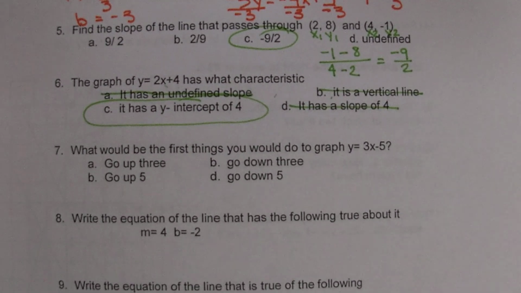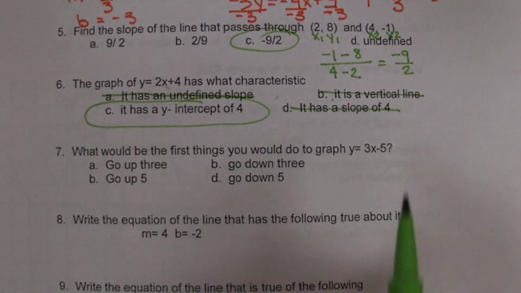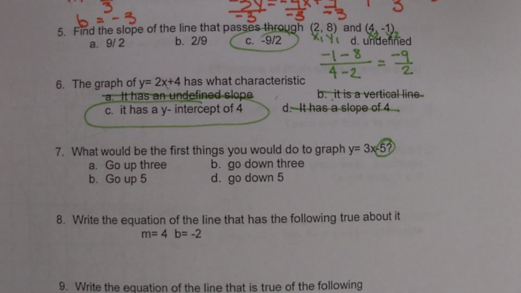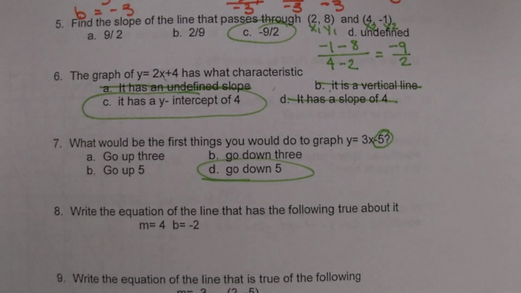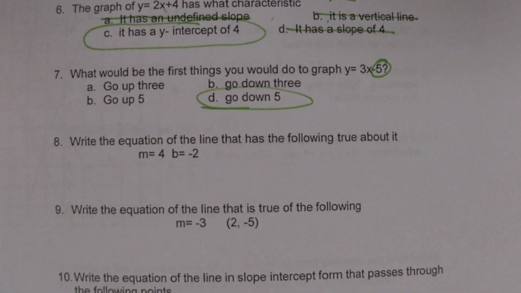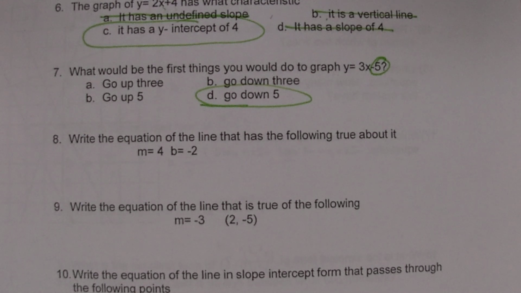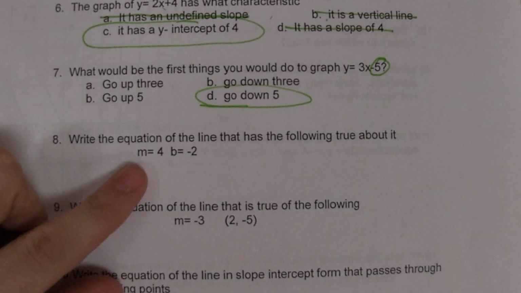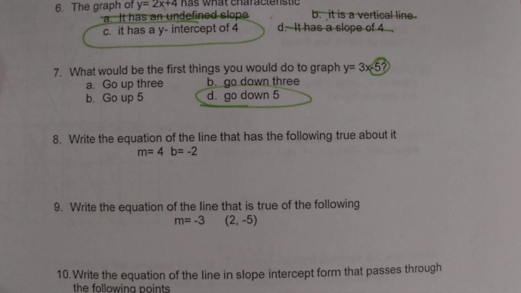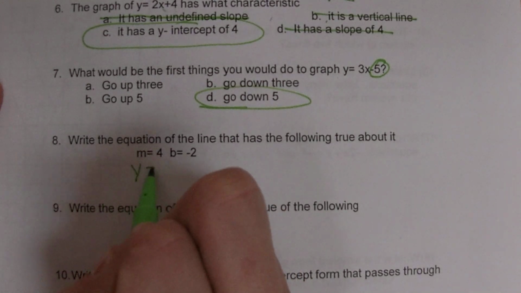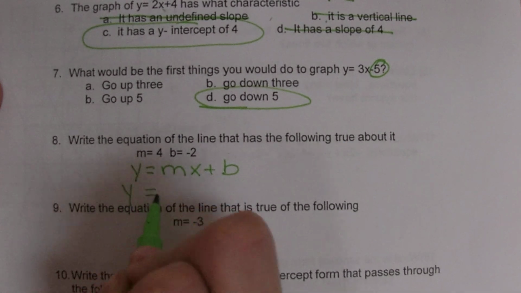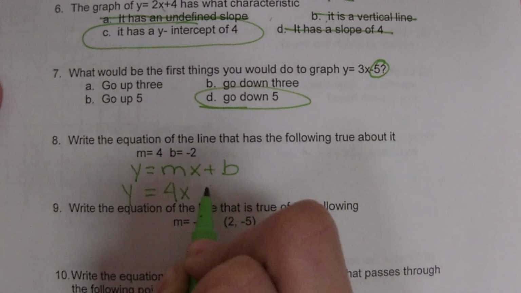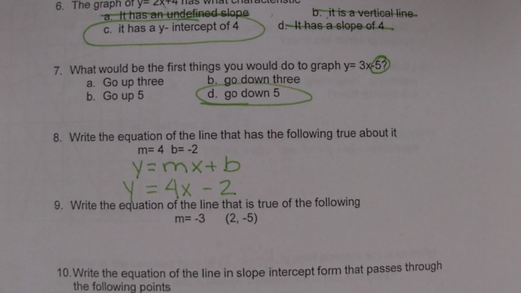Seven, what would be the first thing you would do to graph y equals 3x minus 5? The first thing we would do is go to our y-intercept of negative 5. So we would go down 5. Number 8, if we want the equation of the line that has the following true about it, so an m equals 4 and a b equals negative 2. When we're given m and b, we know we can plug into y equals mx plus b form. So y equals 4x. You could say plus negative 2 or minus 2. Again, you'd have to just find that in multiple choice.